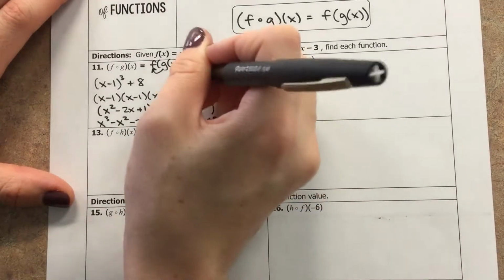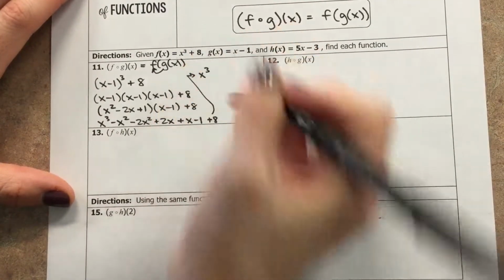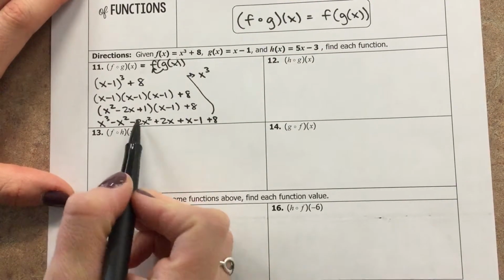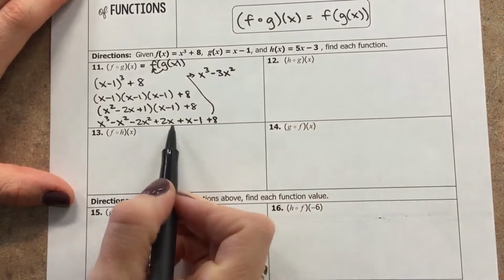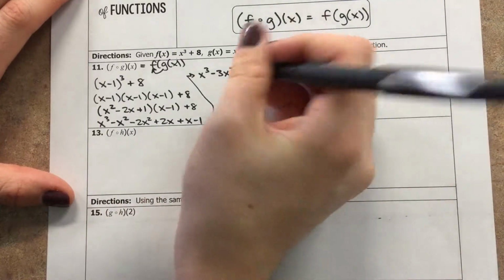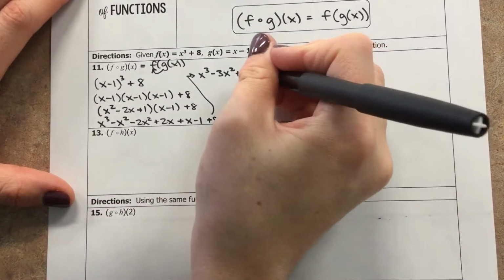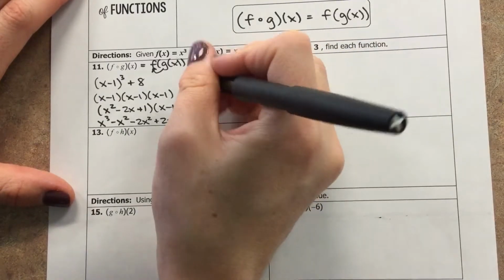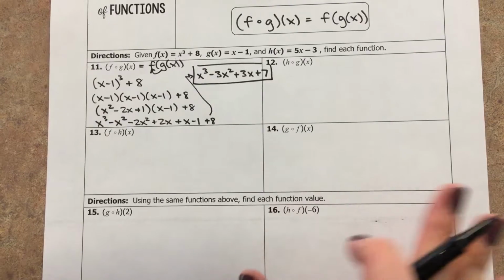So I'm going to move up to the top here. X cubed is my only cube. For my squareds, I have negative 1, negative 2, so a negative 3x squared. For my x's, I have 2x and 1x, so that's a 3x. And finally, I have a negative 1 and a positive 8, so that would be plus 7. So that is my final answer. It's what I get when I plug one expression into the other.